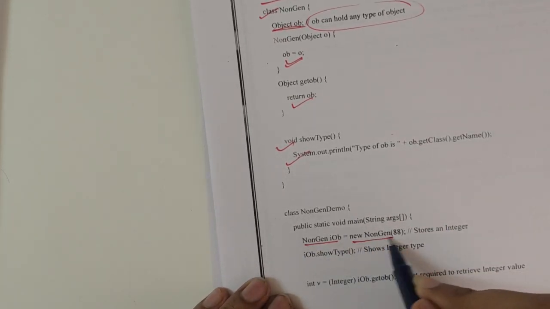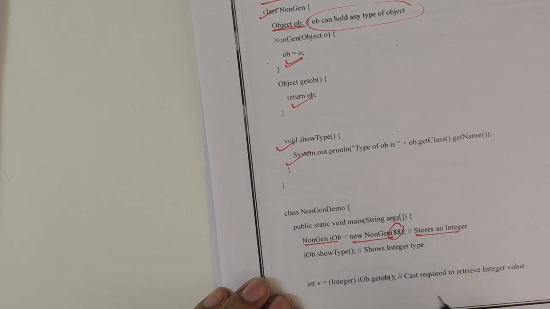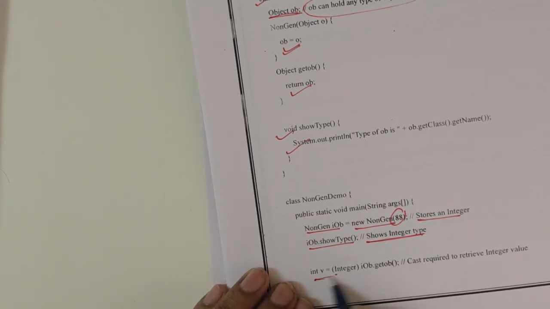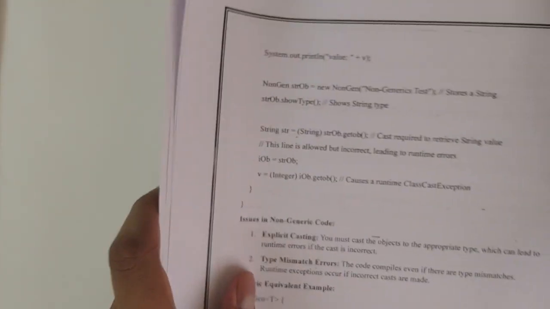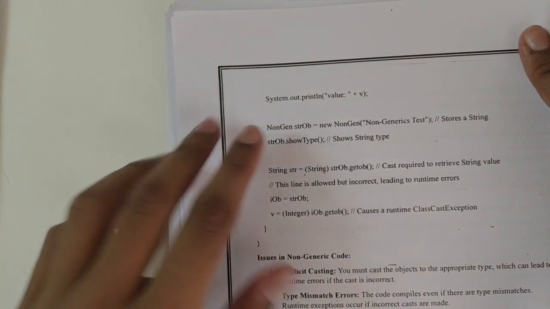Then the main function is there. NonGen iOb equal to new NonGen of 88 stores an integer. iOb.showType shows the integer type is present, and this is the typecasting we have done. A cast is required to retrieve the particular integer value. At the same time you are printing the value.